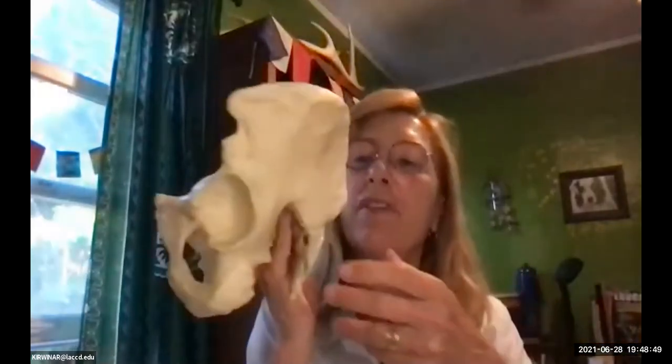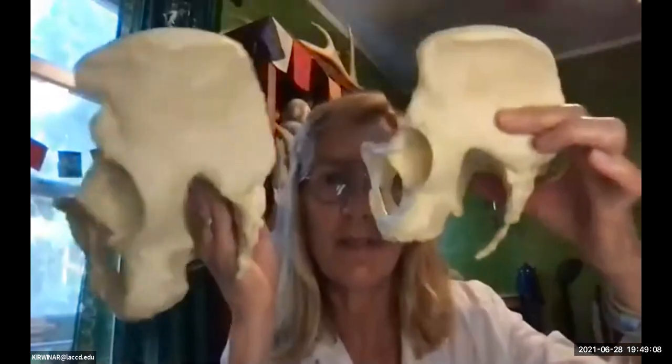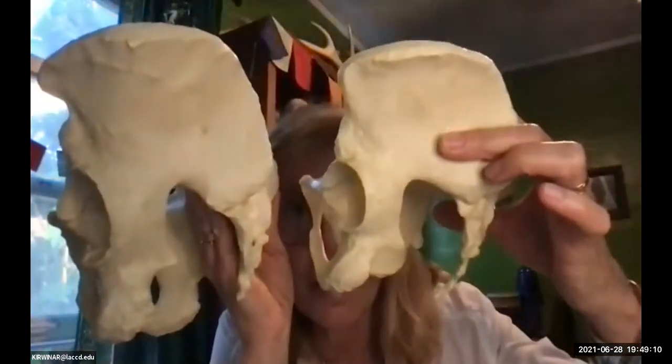Let me show you a male pelvis. Here's a male pelvis, the same lateral view on the left side. Whoa, notice that its greater sciatic notch is like a V. It's much more narrow than the female. I'm going to hold the female pelvis in my left hand and notice how different the notches are.